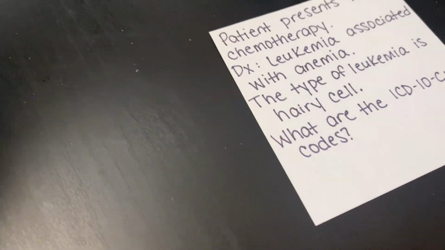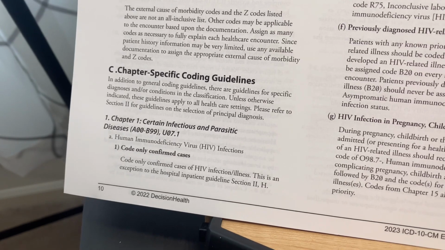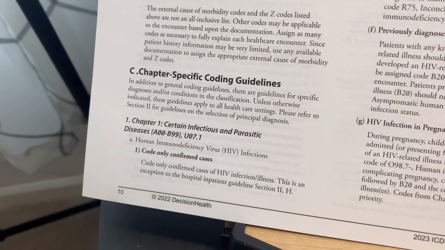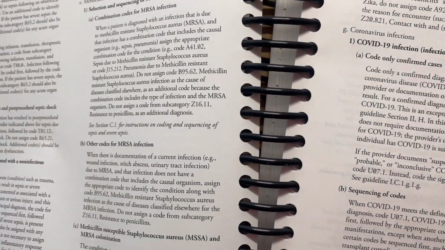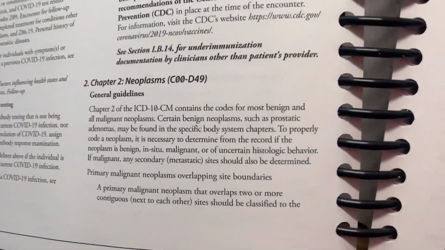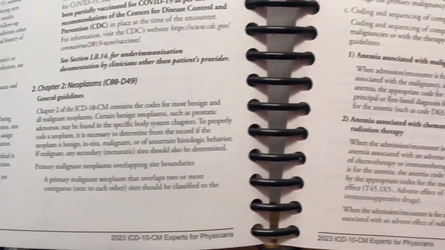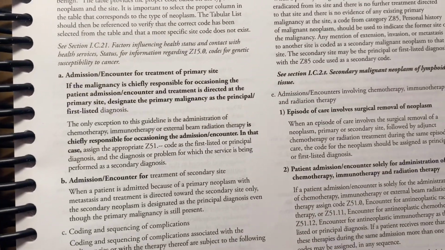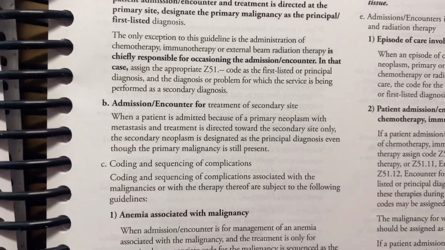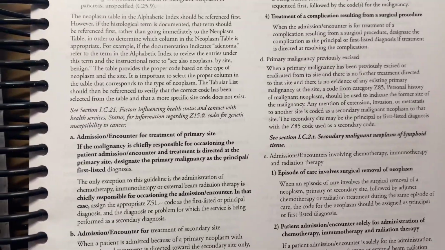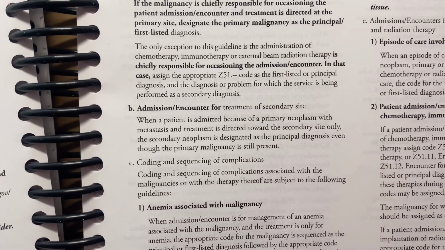So you want to go over to your guidelines first, and here I am on page 10 in my ICD-10 book. And you see we start at chapter 1, but we need to get to chapter 2 when the neoplasms start. So here we are at chapter 2, neoplasms, and then you have the general guidelines, but then they go into more detail on specific guidelines. So when you are taking your exam, you want to just skim through the guidelines if it pertains to the scenario that you have for your question.